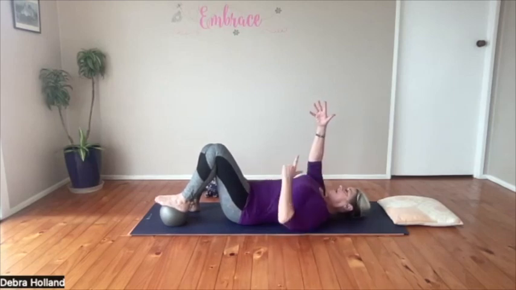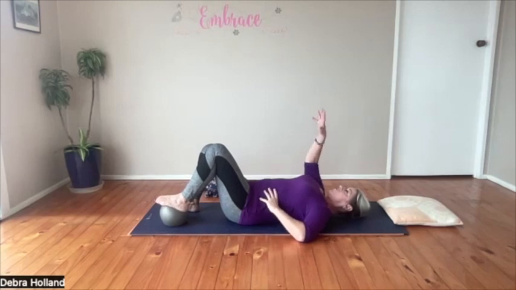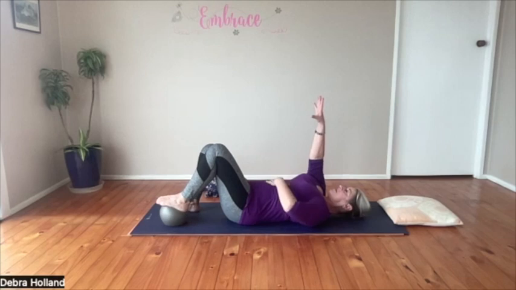So there's lots to think about here. You're going to reach into the right arm and breathe in through the nose into the right side of your rib cage for 5.